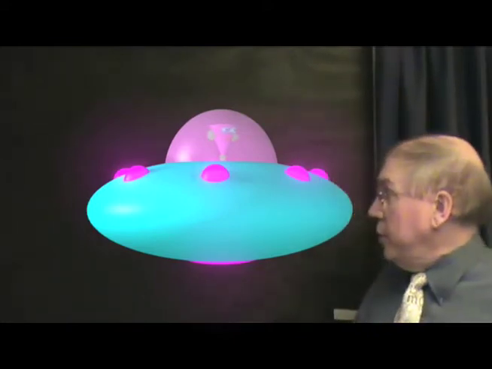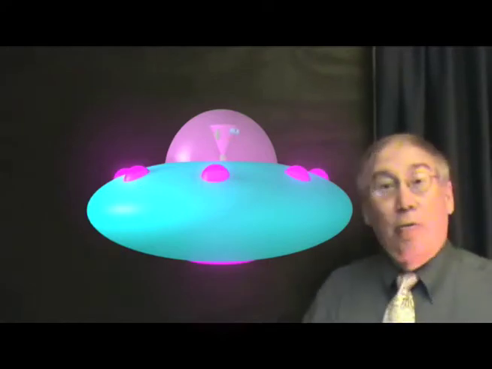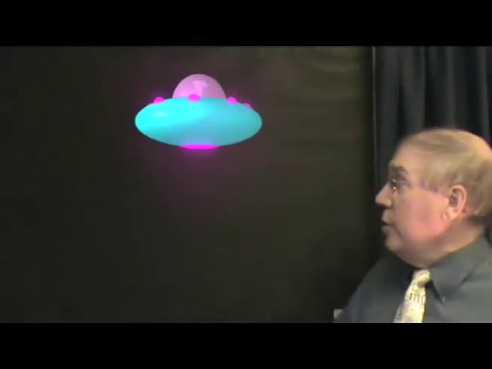Oh, there's Hilbert here in his little flying saucer. Let's see what he's up to. He's going into the distance there, and he's dropping off something for us.